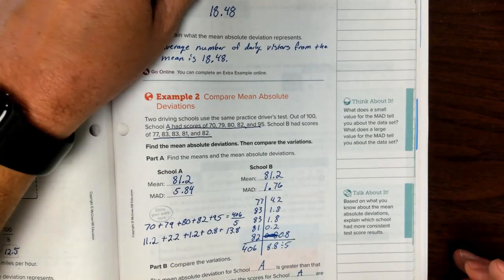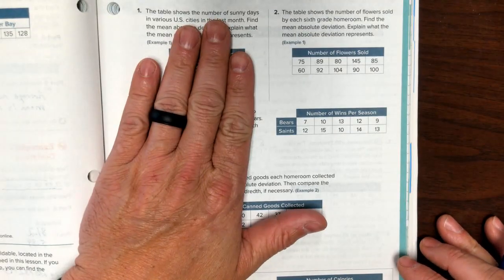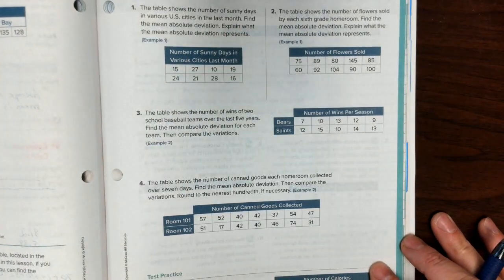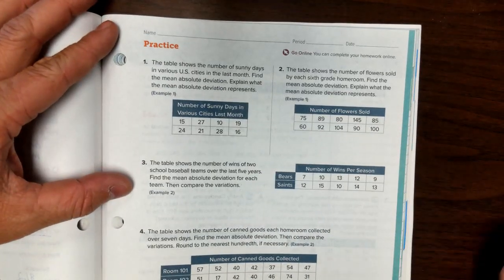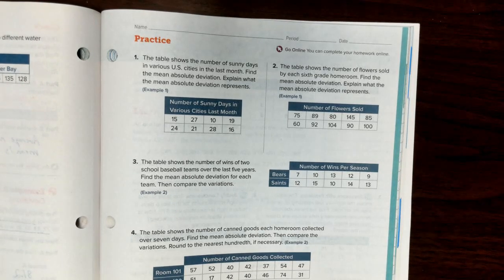I want you to go ahead and do practice problems on page 170 or 573, 1 through 5. If you got any questions, be sure to ask your teacher. Make sure you check your work with your teacher. Thanks.